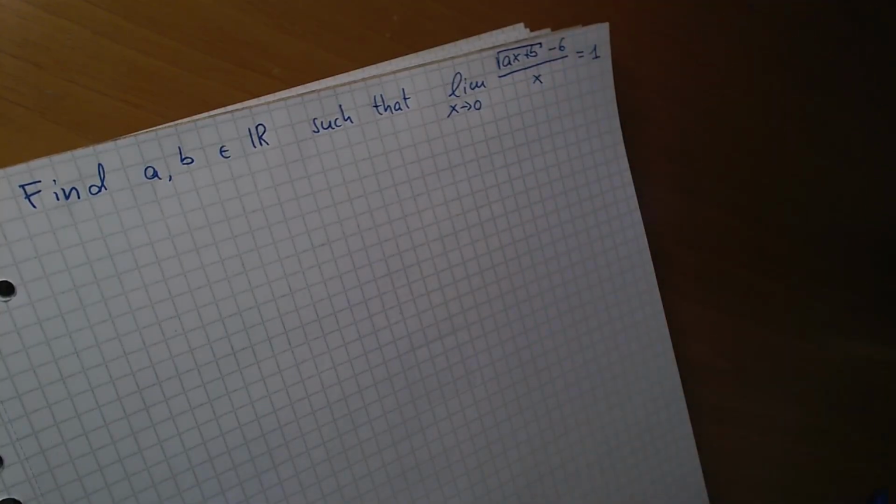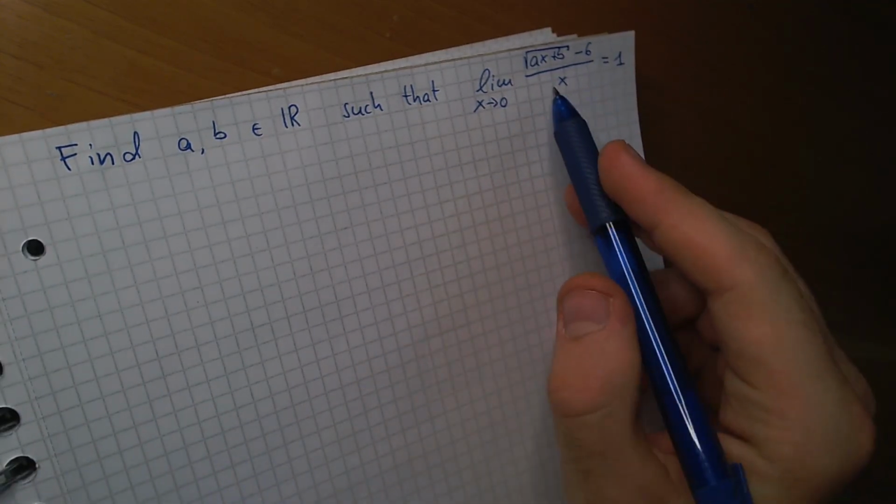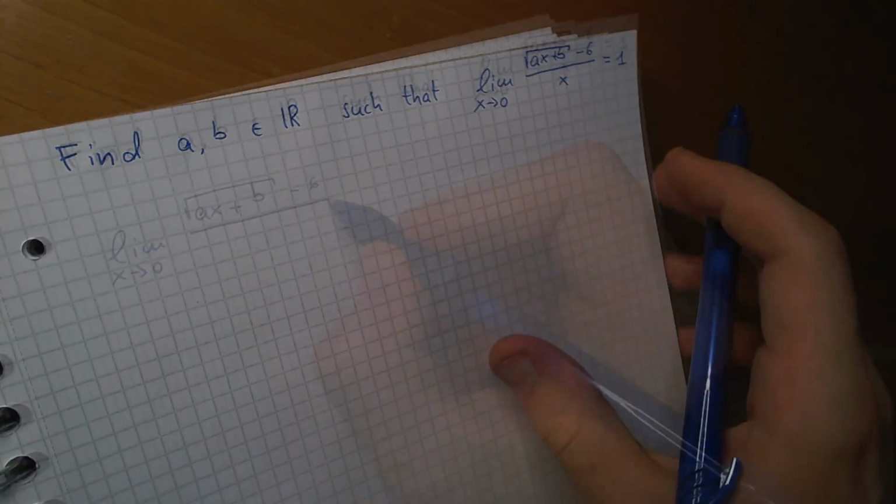Okay, so we basically want this limit to result 1, and we have to find a and b such that we get this result.